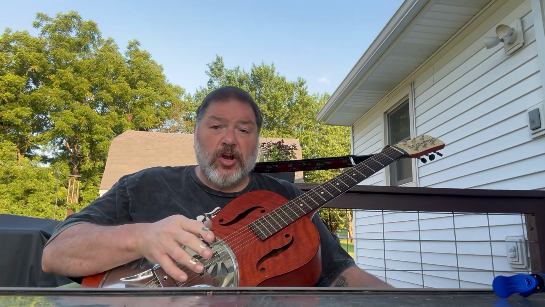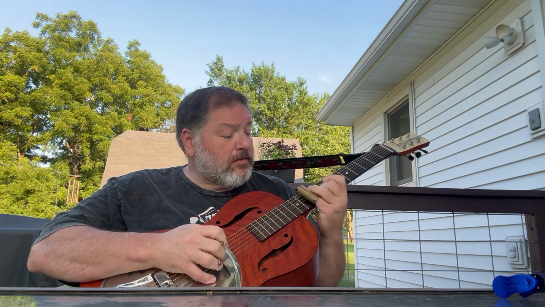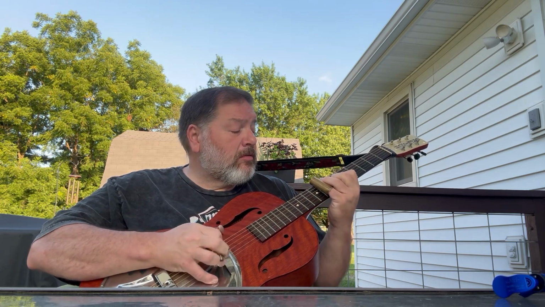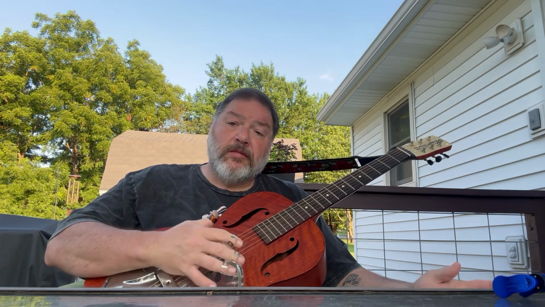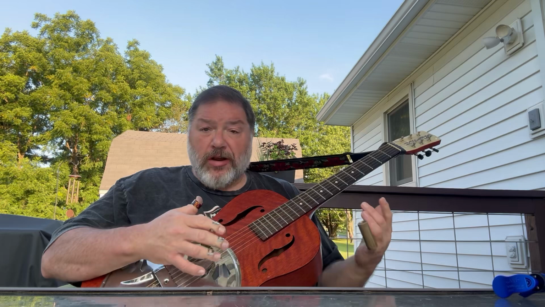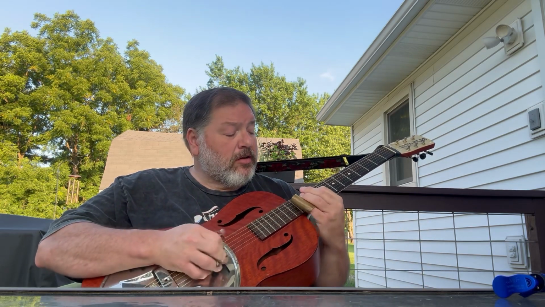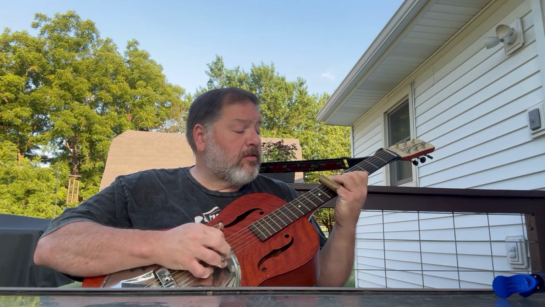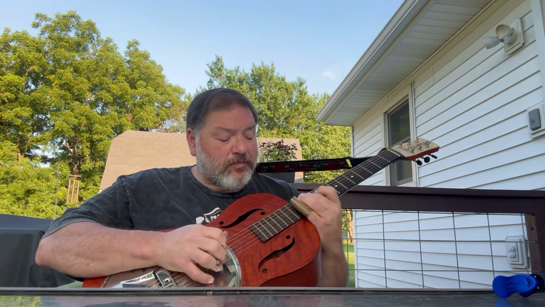You can use all this. So let's talk about some ways to move from that higher range down to the G and D. So like, you can use that kind of thing.